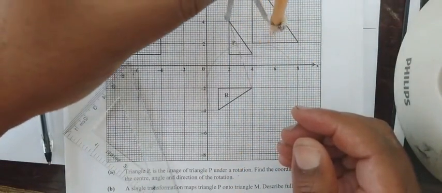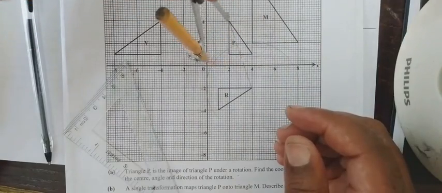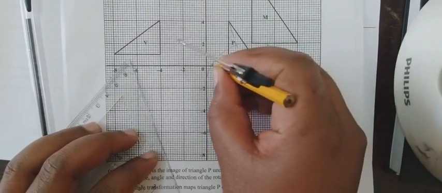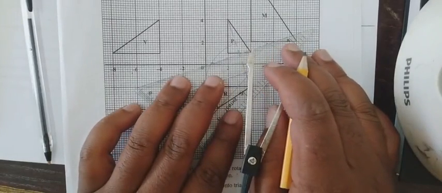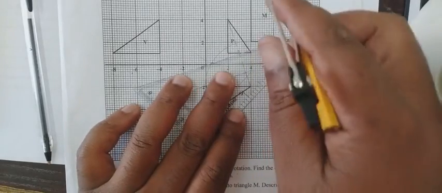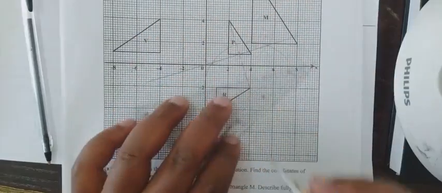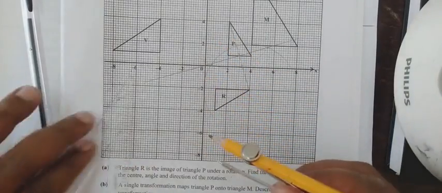Then you shift your compass to this point. Create an arc so that they intersect. And here, they are intersecting here. Take note, they are meeting here and at that point. So you draw a line. Alright, joining the points. So this is the line that we are drawing now. Okay, take note of that line. Then identify another set, okay, of corresponding points. This and its image. So you can even do this one.